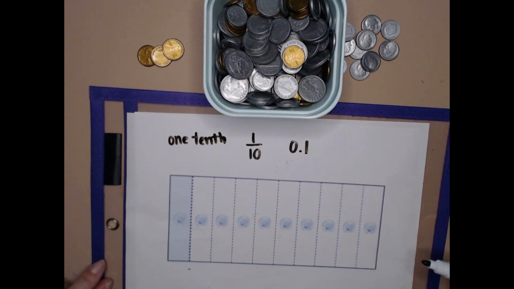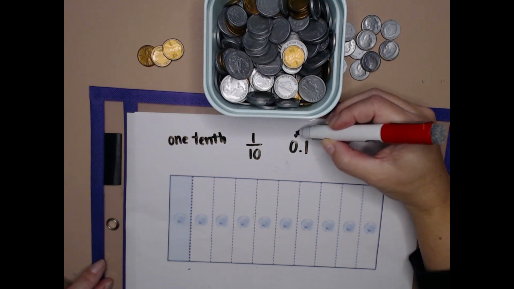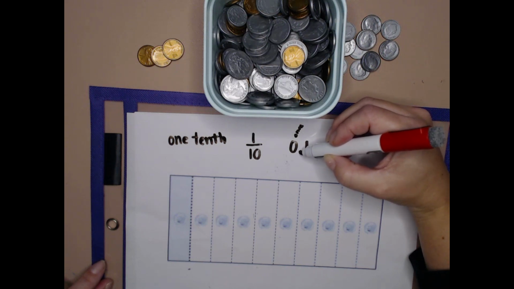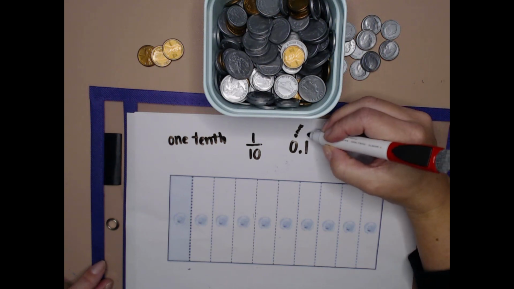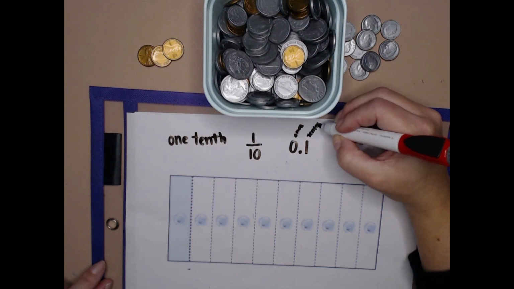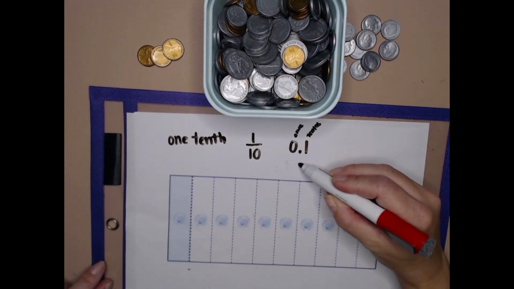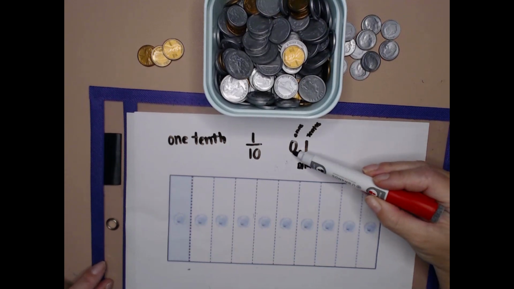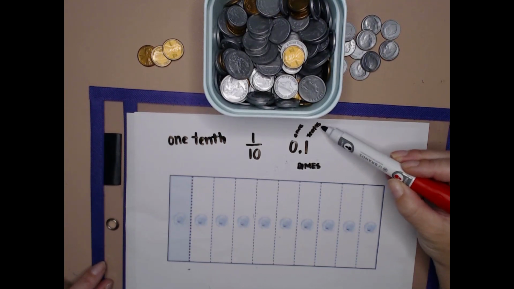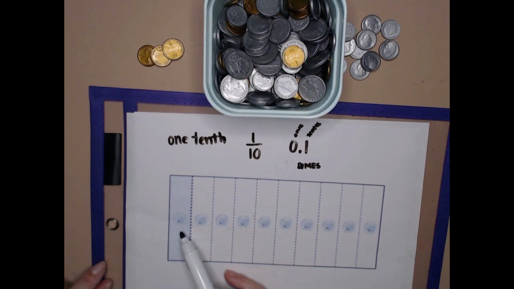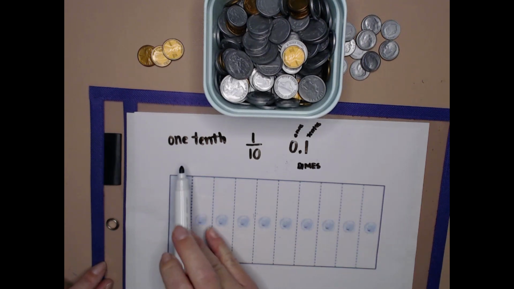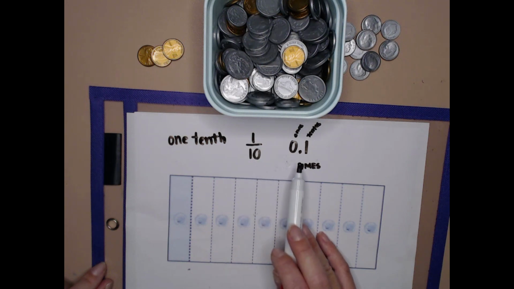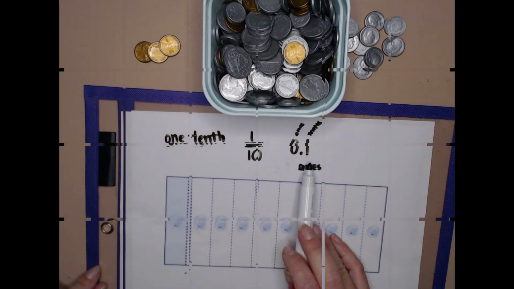So if we write it as a decimal, you can tell here that I have my ones place, and I have my decimal point to say we're getting less than 1, and now I have my tenths place. My tenths place is otherwise known as my dimes. So I can write it as 0 and 1/10, and it would look just like this. Let's say them together. 1/10, 0 and 1/10.